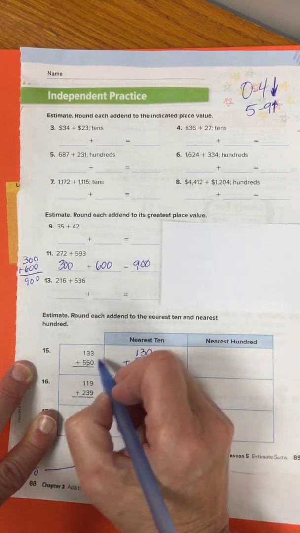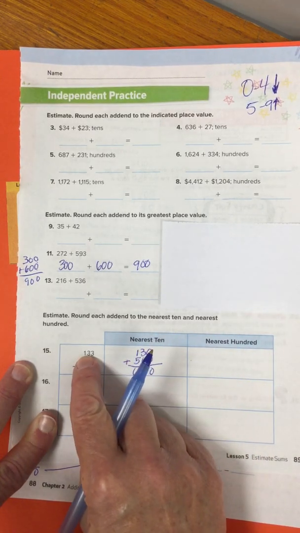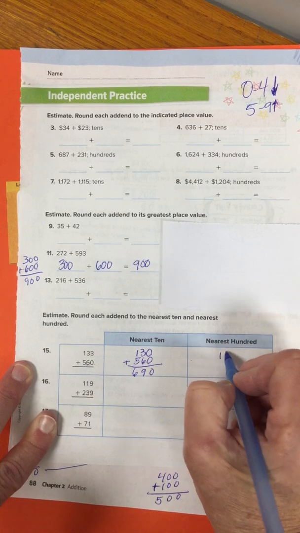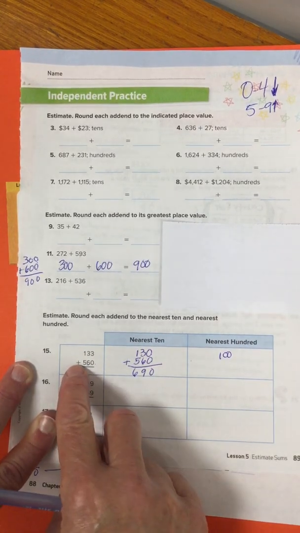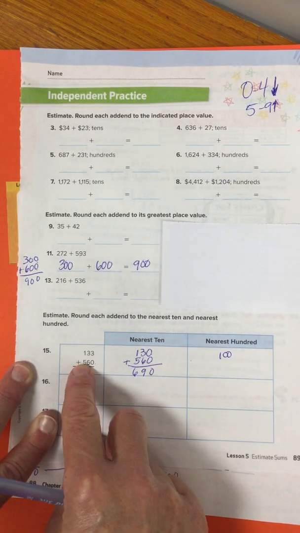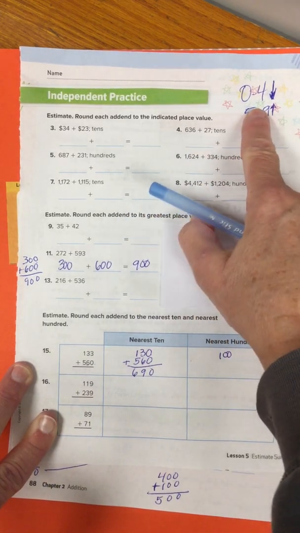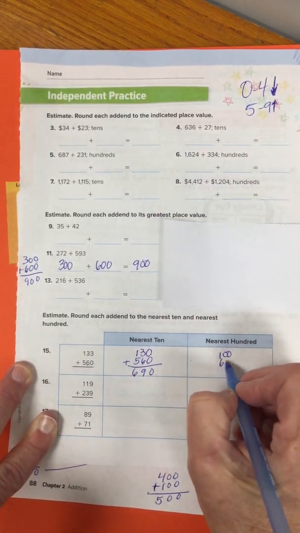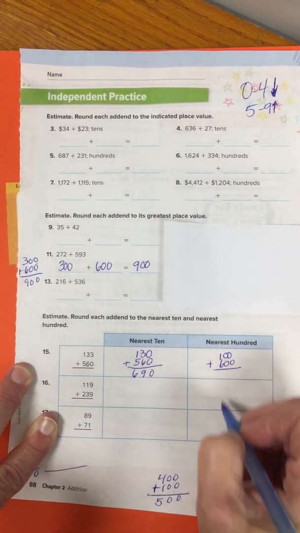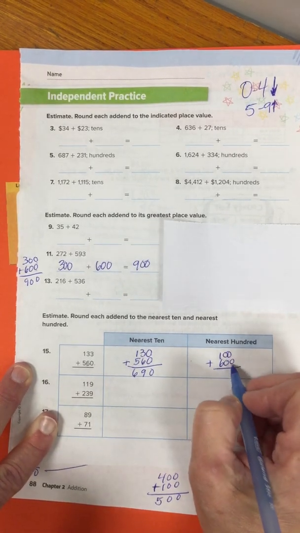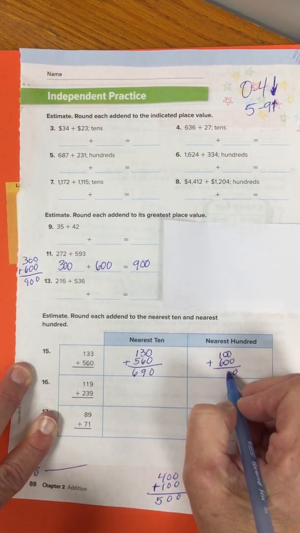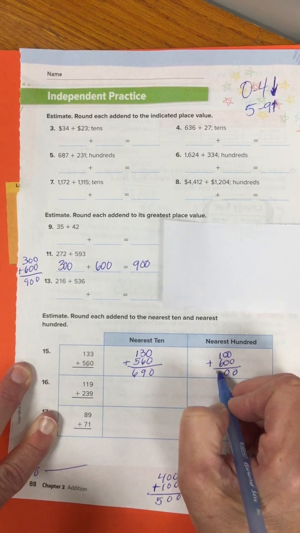Let's try it to the hundreds now. A 1 with a 3, staying at 100, and a 5 with a 6 next to it. Ooh, that 6 makes me go up, right? So I'm going to go up to 600. And then I just add them. 0 plus 0, 0, 0 plus 0, 0, and 6 plus 1, 7.